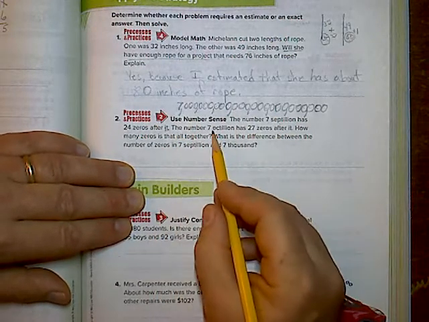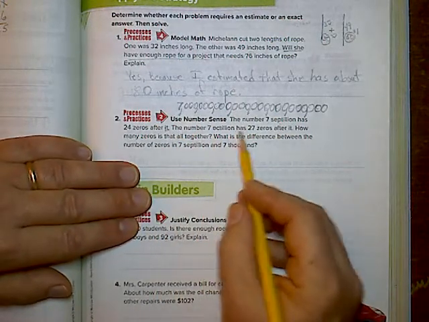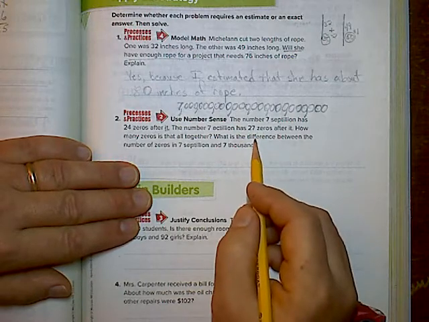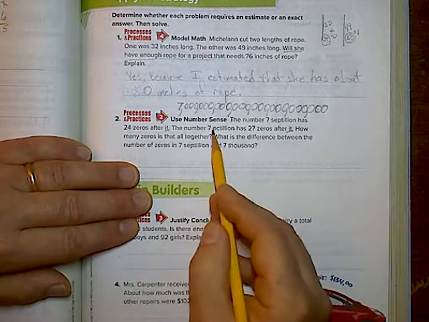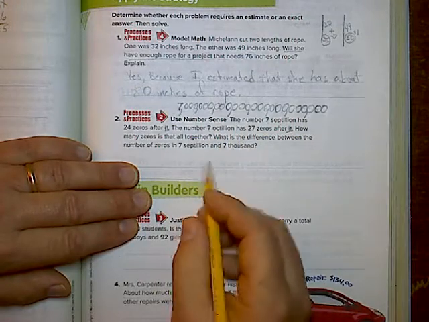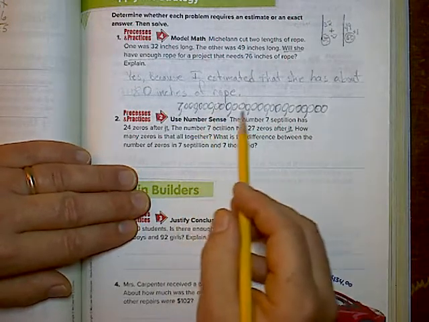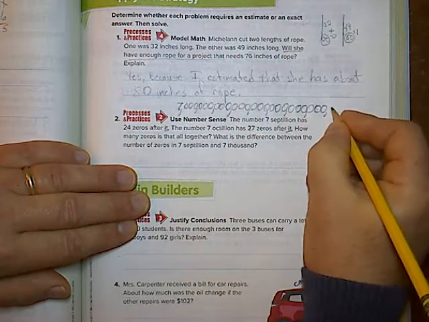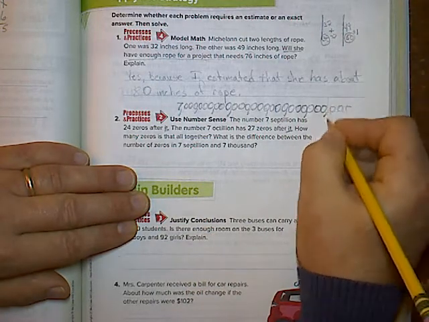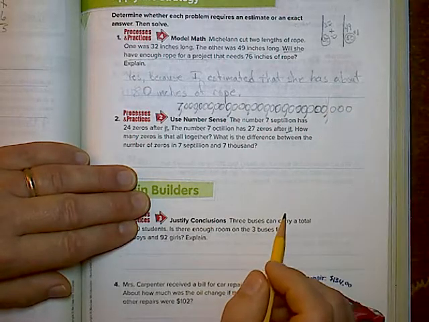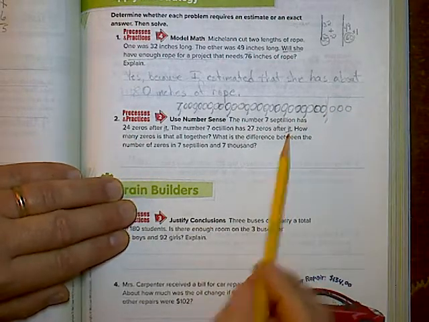The number 7 octillion has 27 zeros after it. So the it again is the 7. So if I wanted to make that one, I would do the same thing, except it's going to have 3 more after it.